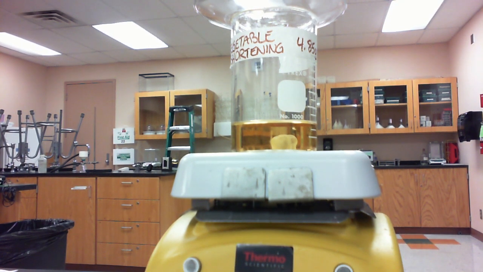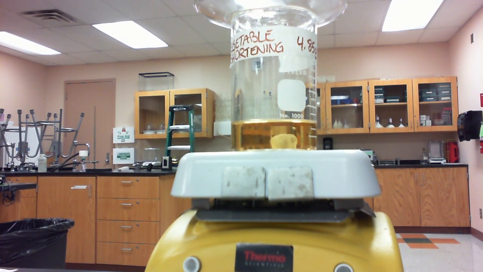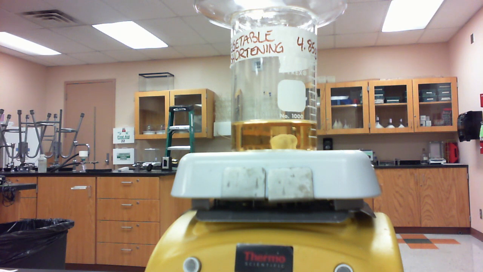So what we're going to do next is to add that hopefully saponified vegetable shortening into our prepared sodium chloride solution, and that process is referred to as a salting out, and when we add it to the sodium chloride solution, we're actually going to see what happens.